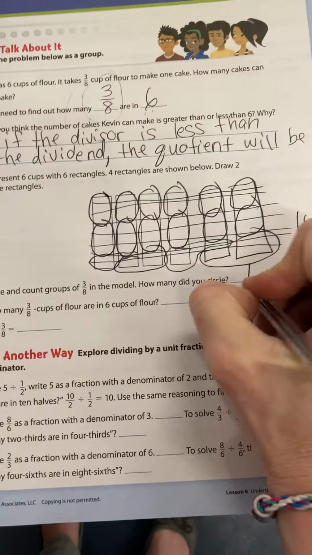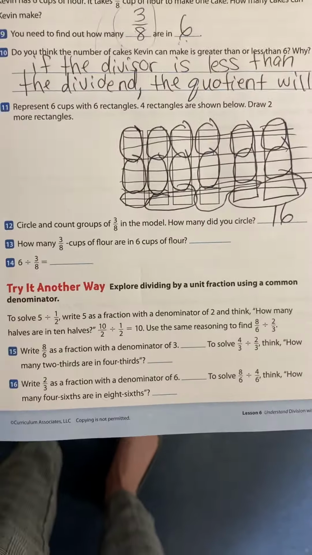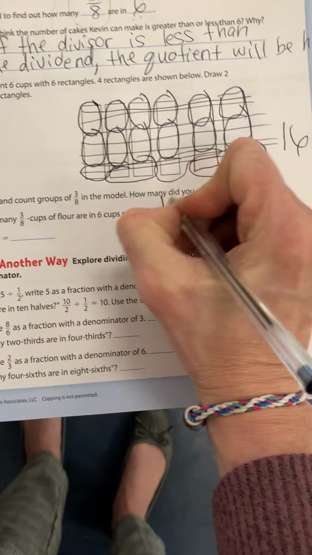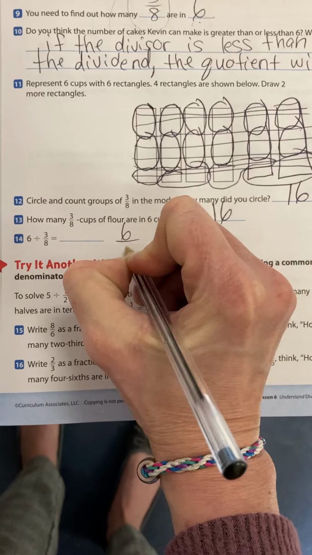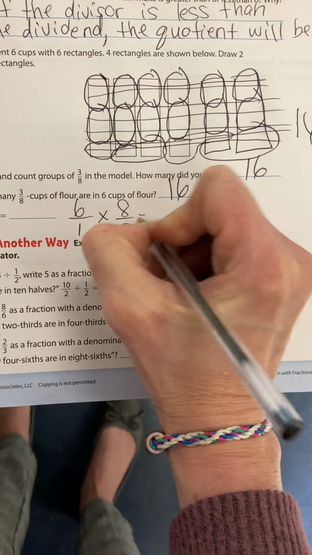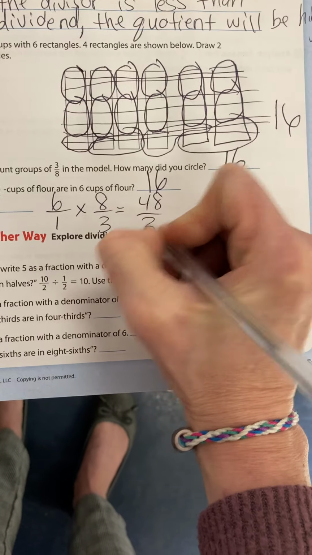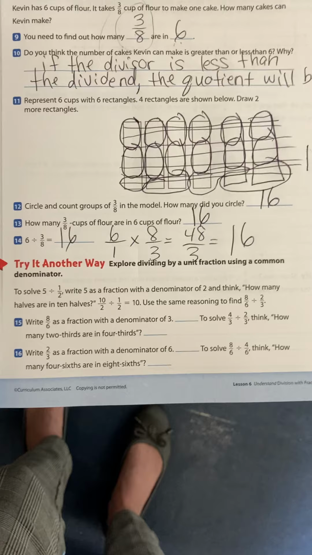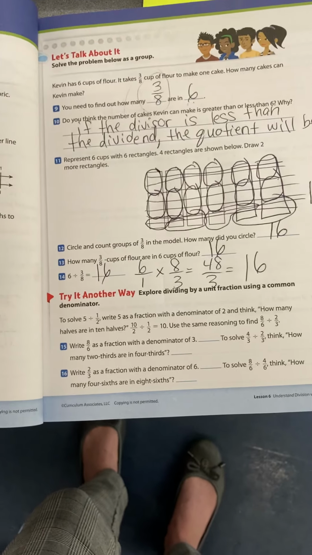How many did you circle? 16. How many 3/8 cups of flour are in 6 cups of flour? 16. And then 6 over 1 times 8 over 3. 48 divided by 3 equals 16. That's just the equation that matches your diagram.